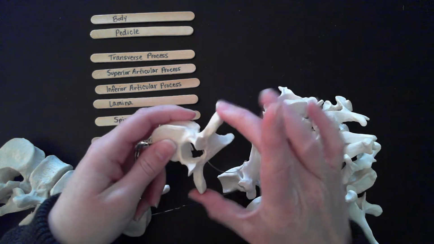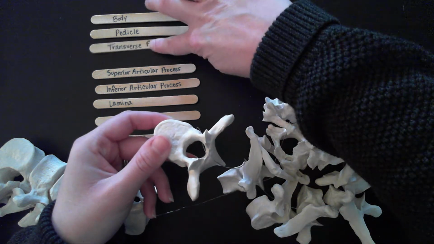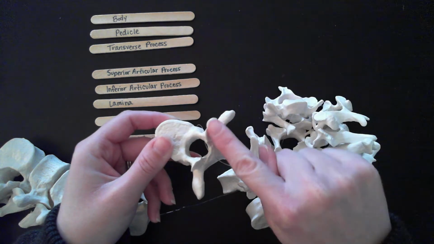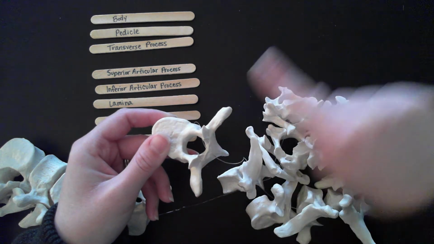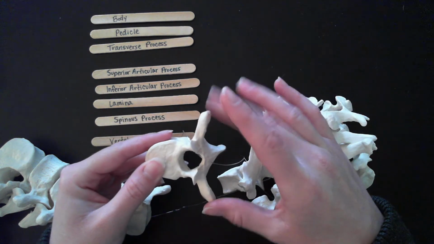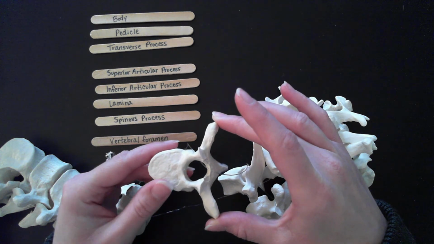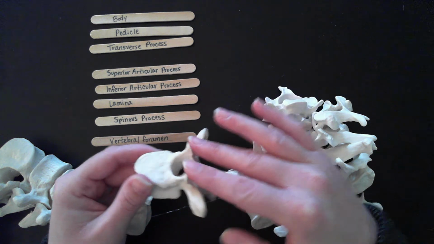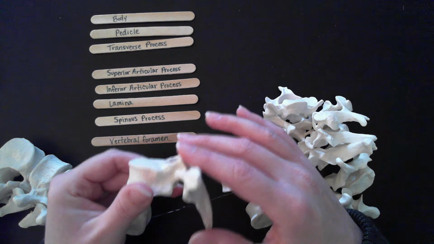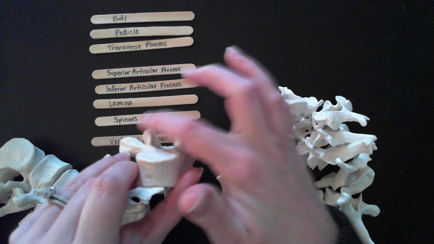And that brings me to the next term here, our transverse process. Transverse processes are going to stick out to the side. So remember the transverse plane, this is going to run in that plane. On either side of our transverse process, in the superior and inferior direction, we have these articular processes. We have our superior articular process. So they are pointing upward. Hopefully we can see these okay.